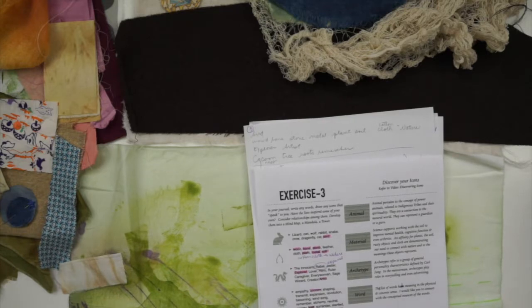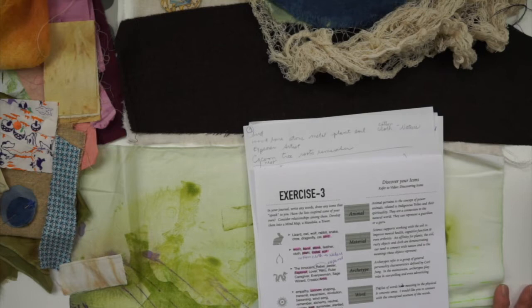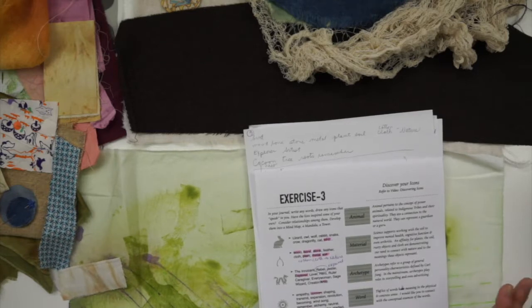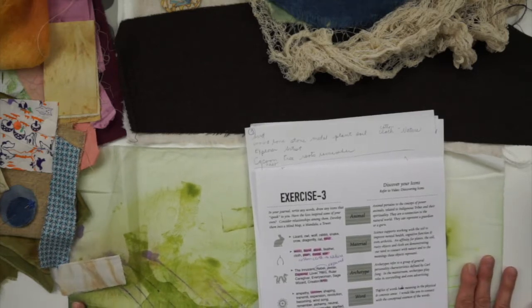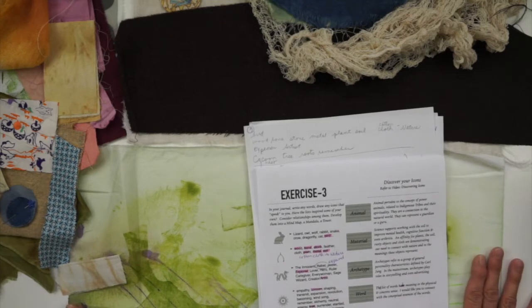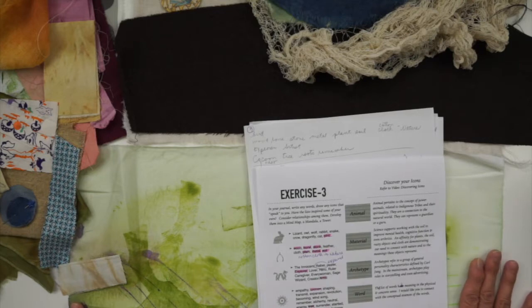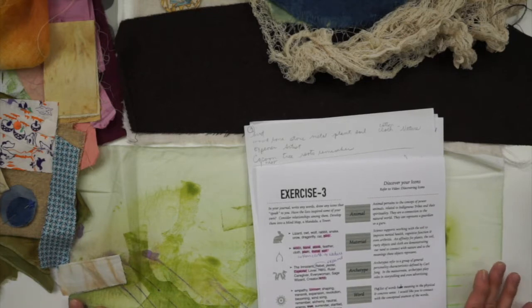This video is going to cover exercises 3 through 5, and I am going to take you through each one as I personally follow the instructions and do the exercise. So for exercise 3, the instructions say to choose from the different lists, animal, material, archetype, and word, and at some point compare and consider their relationships.